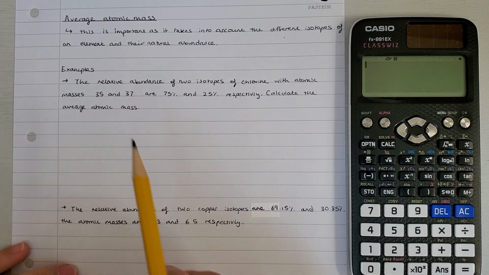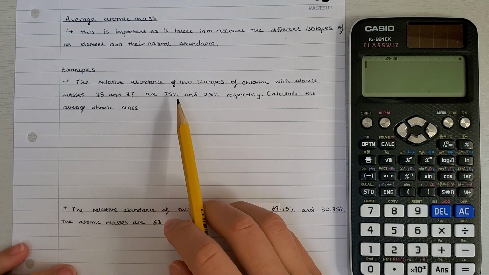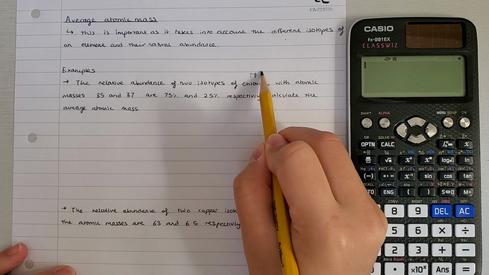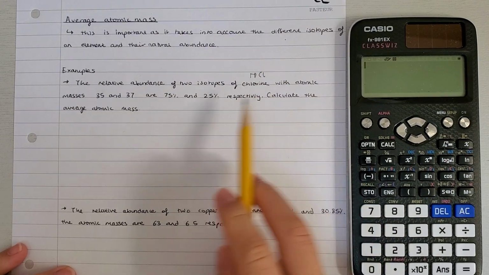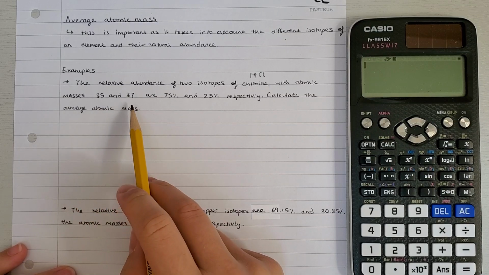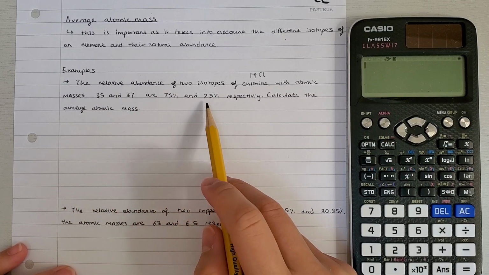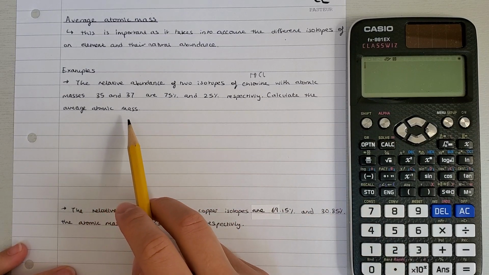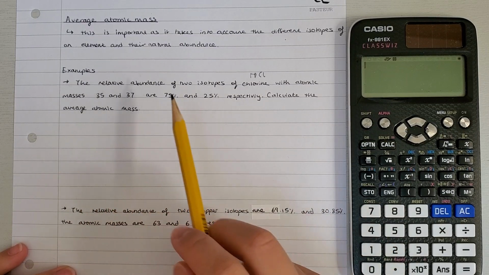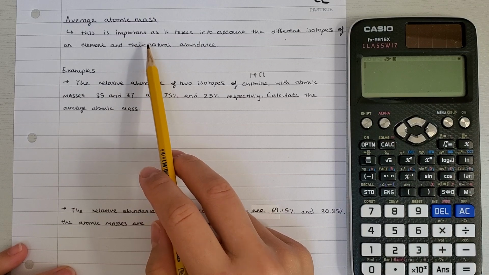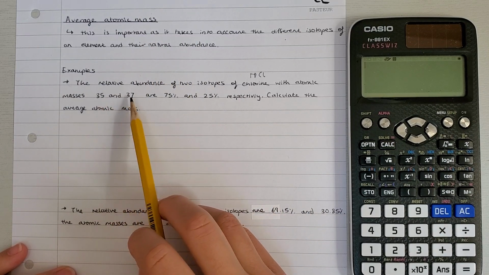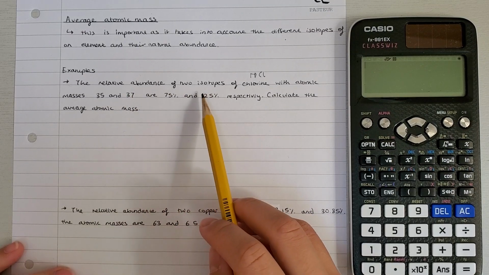If we do some examples: the relative abundance of two isotopes of chlorine, so Cl on the periodic table, with atomic masses 35 and 37, are 75% and 25% respectively. Calculate the average atomic mass. As I said, per the definition, we take into account the atomic masses of the isotopes and their abundance.